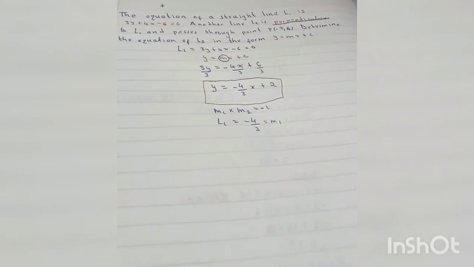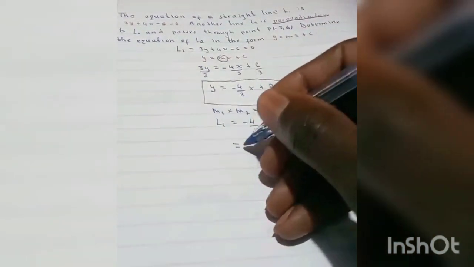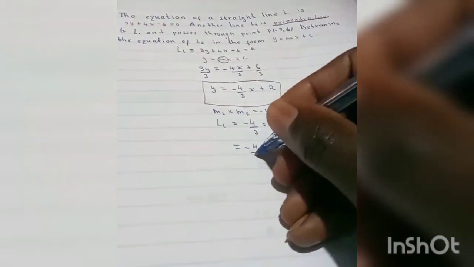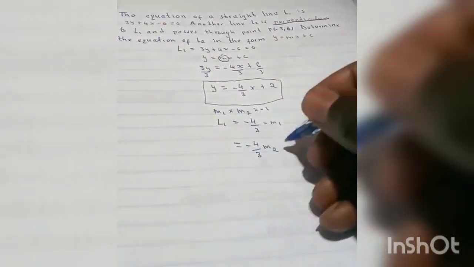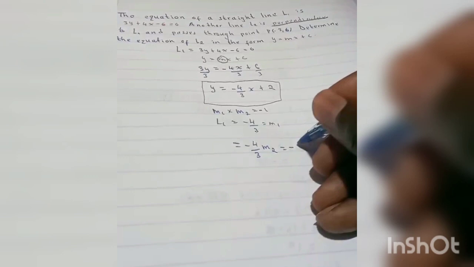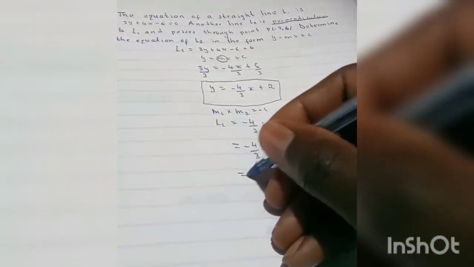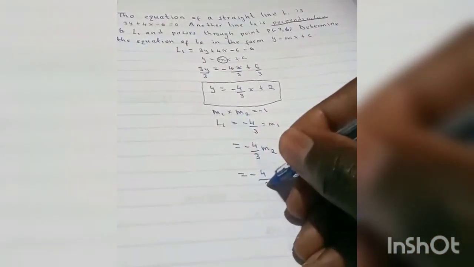So from the connection, we have that m1 multiplied by m2 is supposed to give -1. So -4/3, multiplied by m2, since this one is now m1, should give me -1. We can take -4/3 m2 = -1.